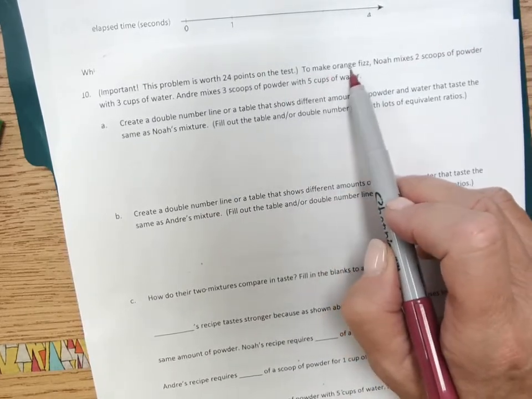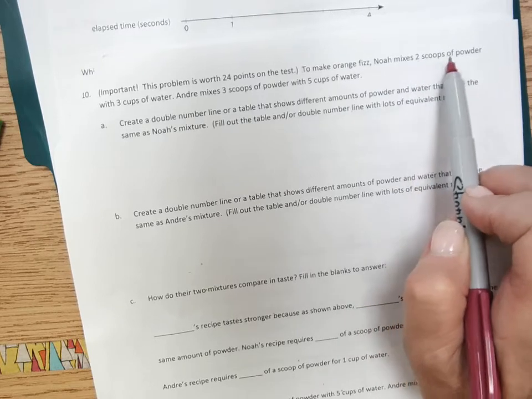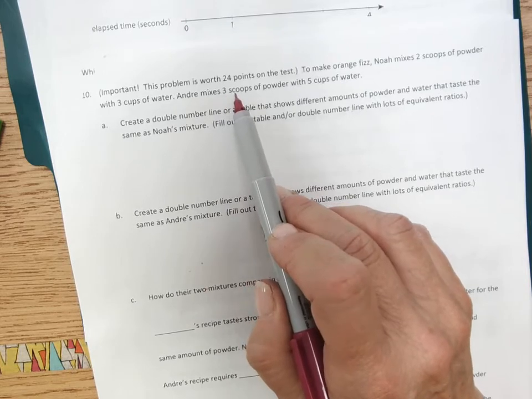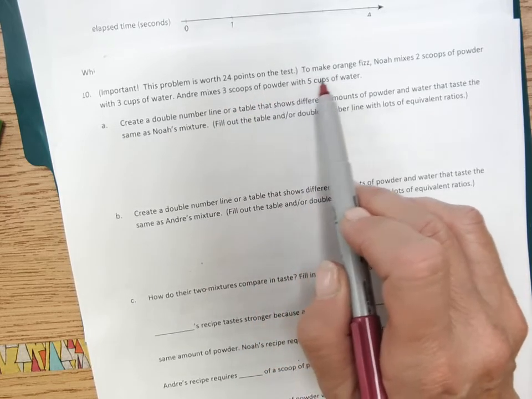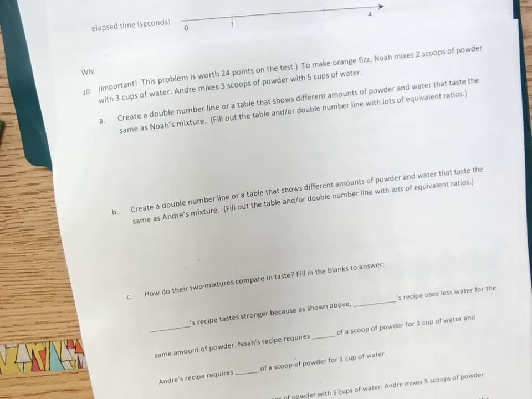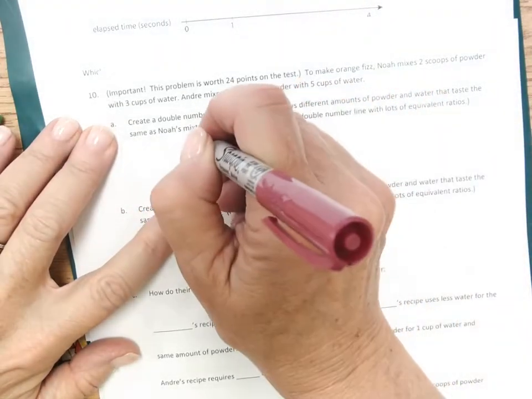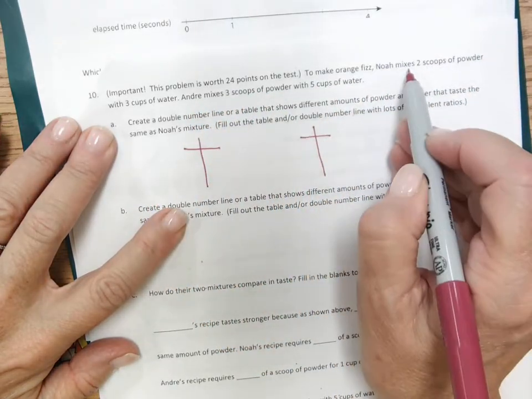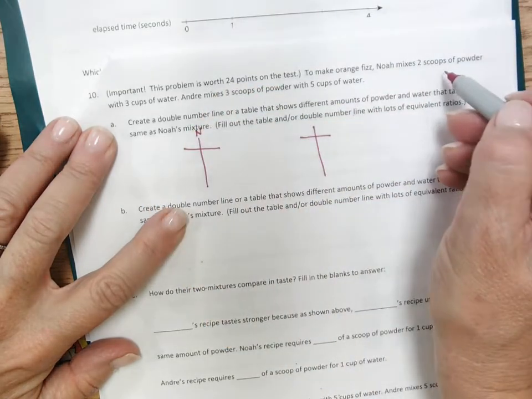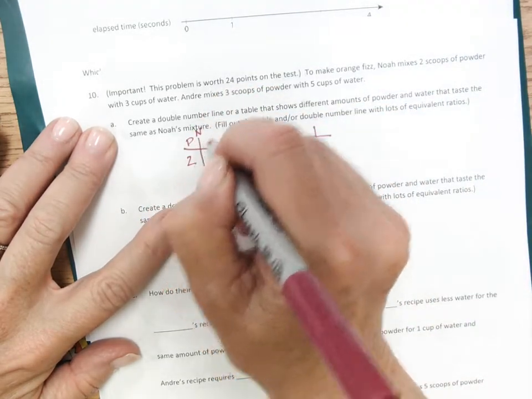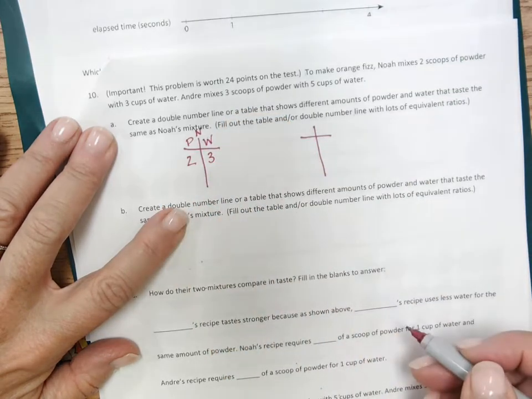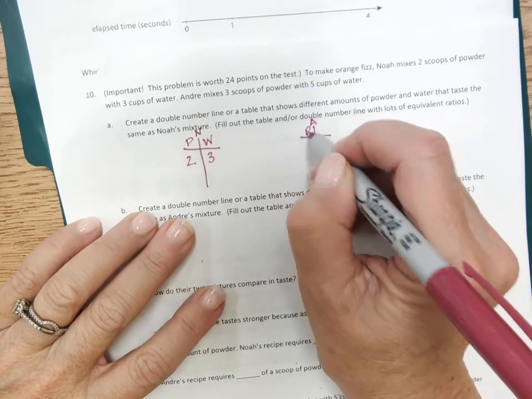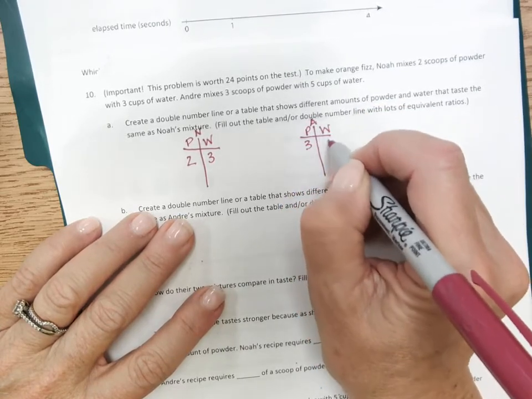To make orange fizz, Noah mixes 2 scoops of powder with 3 cups of water. Andre mixes 3 scoops of powder with 5 cups of water. So this is one of those things we did on the wall. So you want to make 2 T-charts, 2 ratio tables. So my first one is about Noah. Noah mixes 2 scoops of powder with 3 cups of water. Andre mixes, this is Andre's chart, 3 scoops of powder with 5 cups of water.